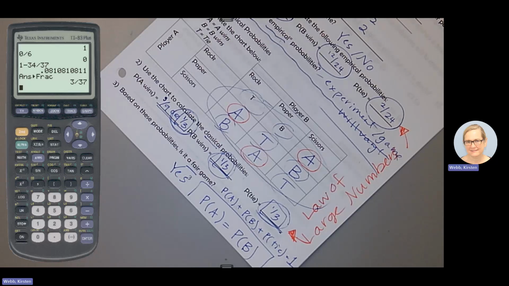It's not surprising that these didn't come out exactly the same. But the more we play the game, the closer these results should get to the theoretical numbers. If we did play 24 million times and keep track, those probabilities should get closer to a third, a third, a third. Law of large numbers. The larger the sample, the more times you play the game, the closer these will come to the theoretical numbers.